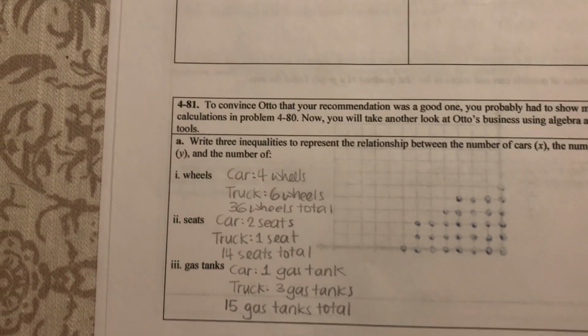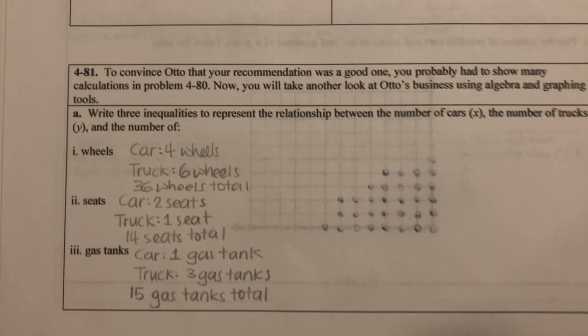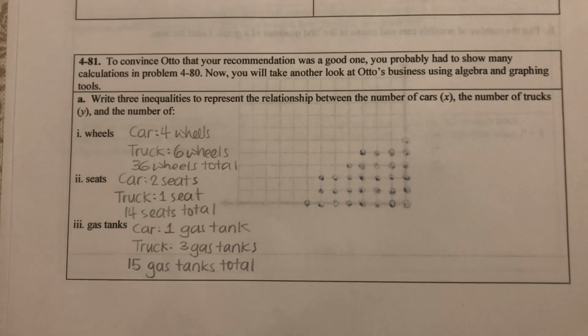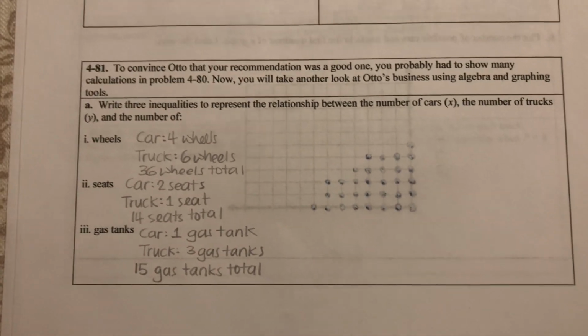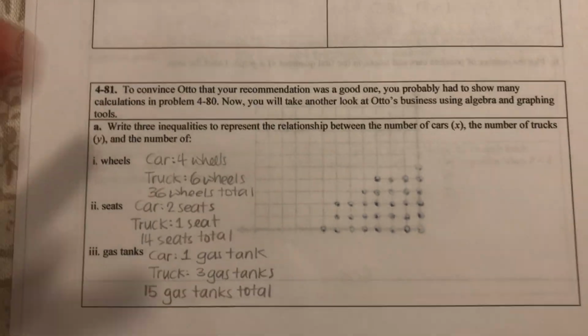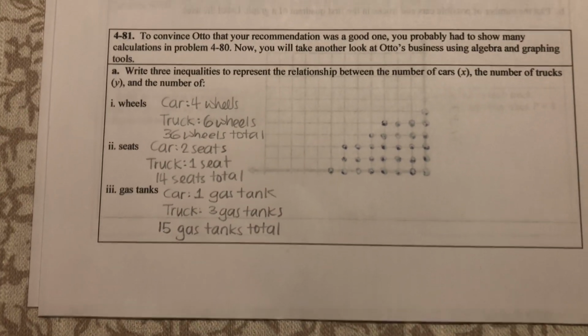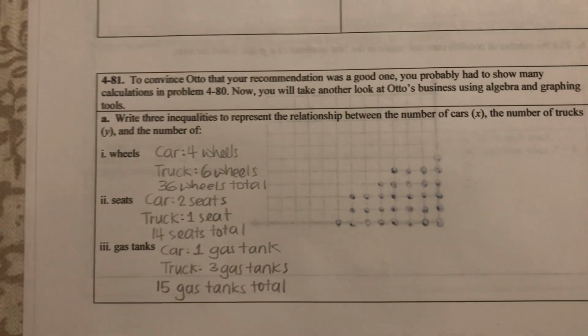So our first step is we're going to write 3 inequalities to represent the relationship between the number of cars, we're going to make that X, and the number of trucks, Y, and the number of wheels, seats, gas tanks. So you guessed it, we're going to have 3 inequalities for this as opposed to just the 2 that I've been giving you this whole time.